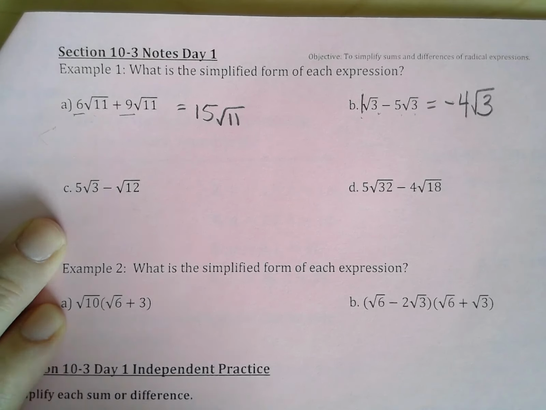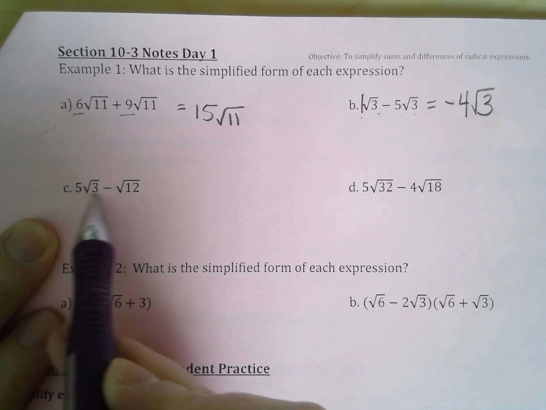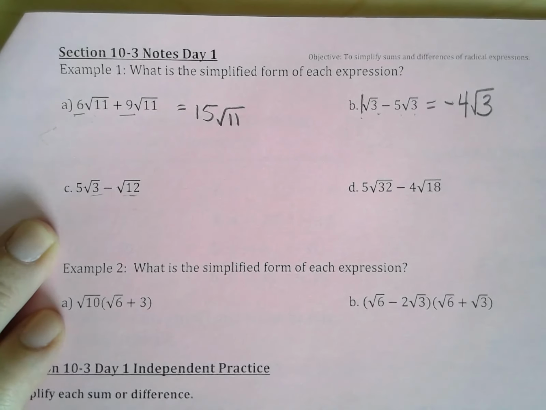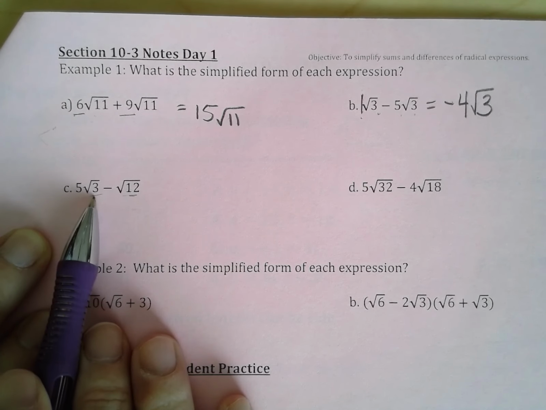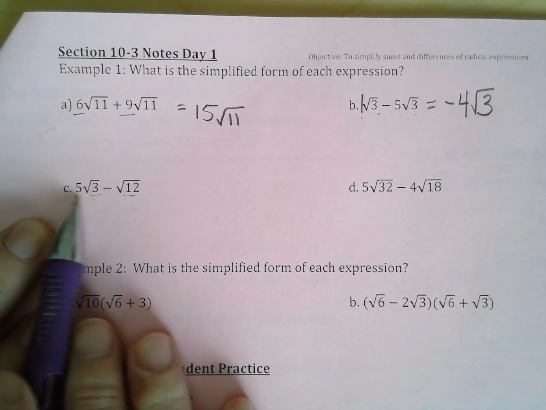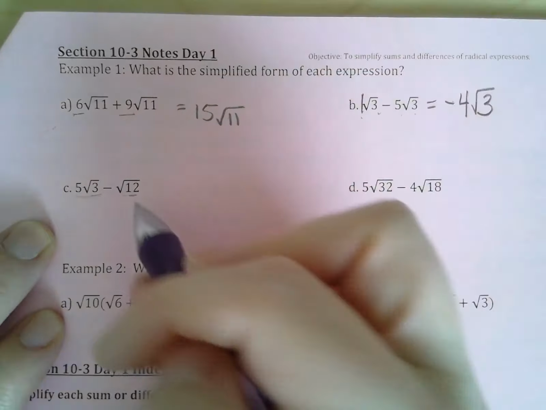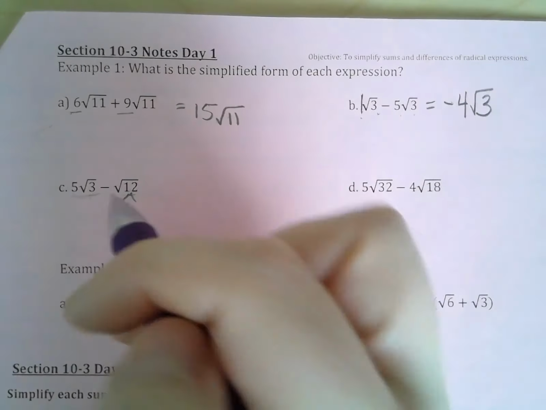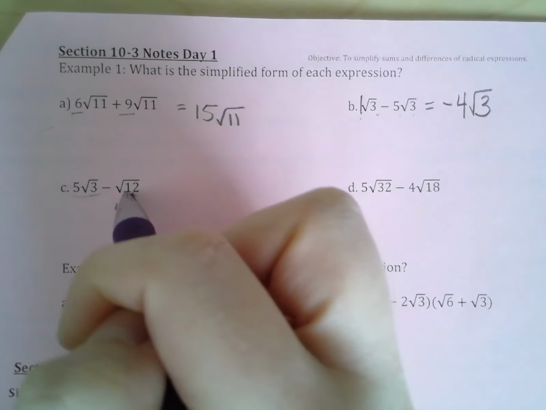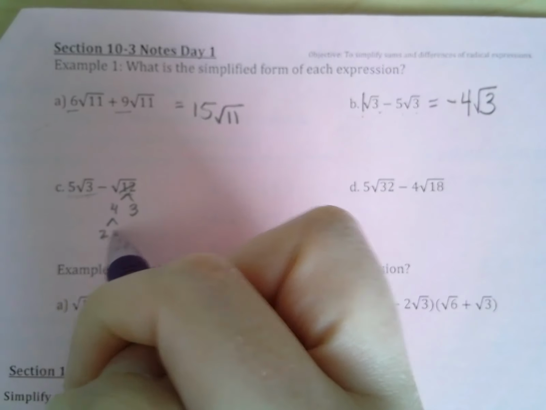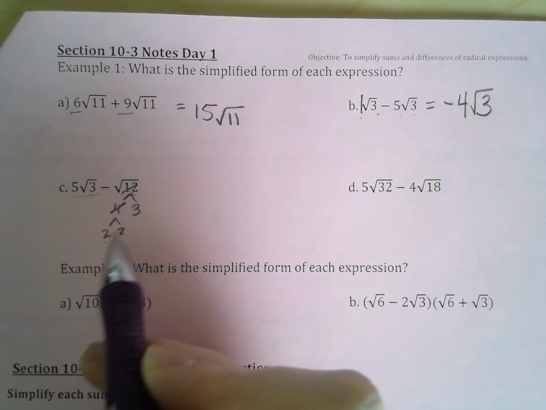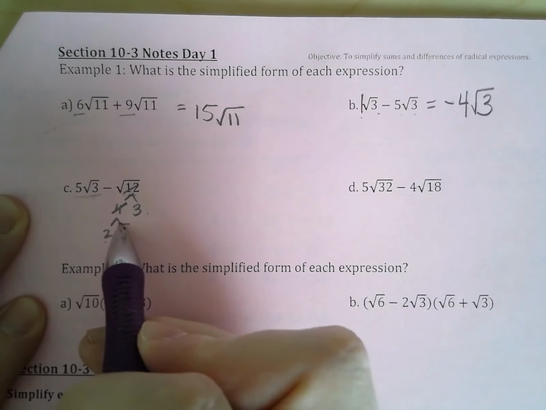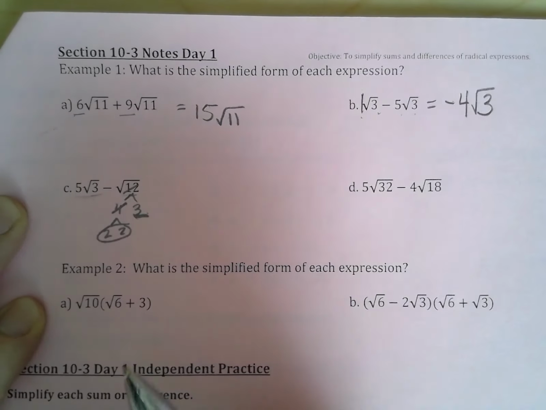For letter C, if you notice, these two numbers underneath the radicals are not the same. If they are not the same, you have to try and break them down. So, can I break 3 down? What goes into 3? Oh no, nothing goes into 3, so I have to leave this one alone. But the 12, I can break into 4 and 3. And then I can break 4 down into 2 and 2. So 2 can't be broken down anymore. 3 can't be broken down anymore. So I have a pair of 2's and a 3 left over.